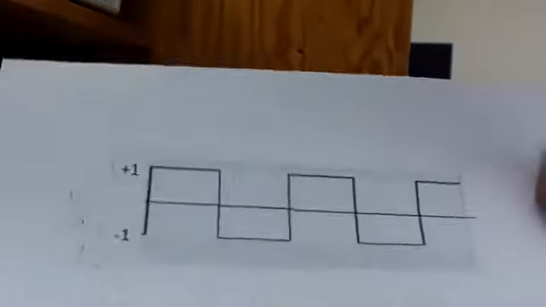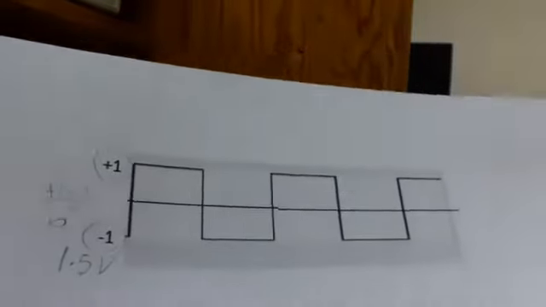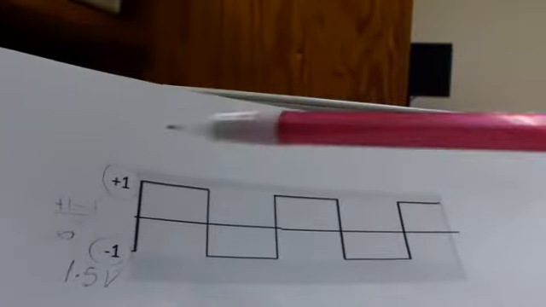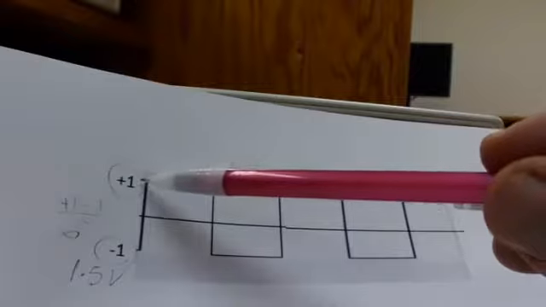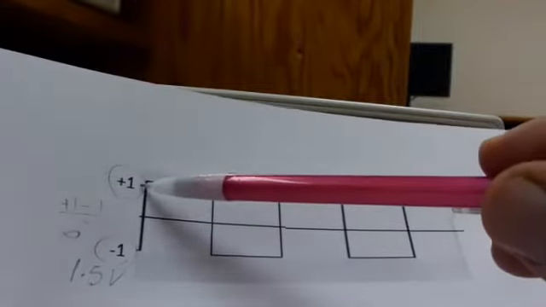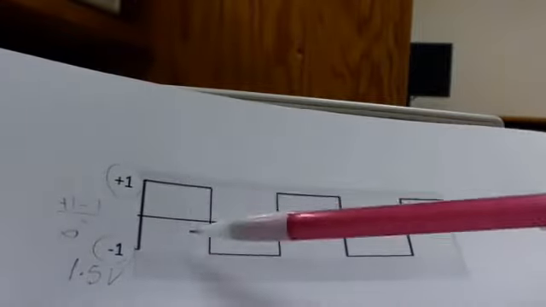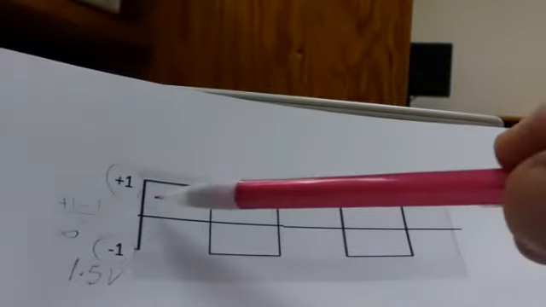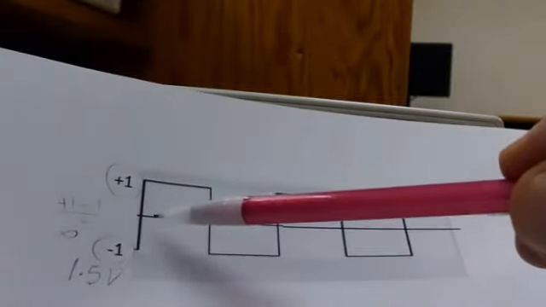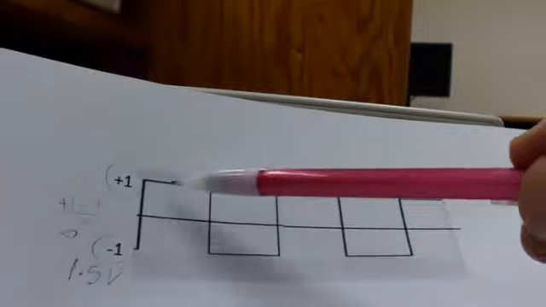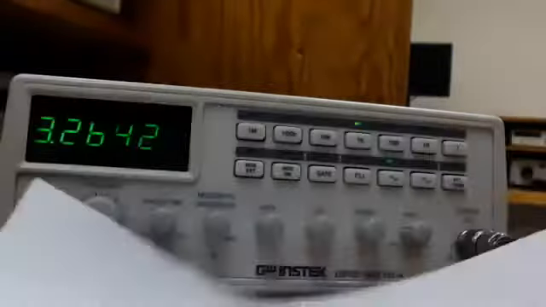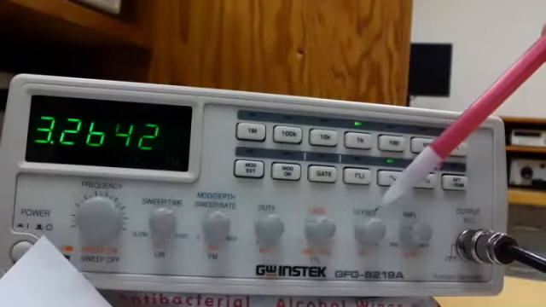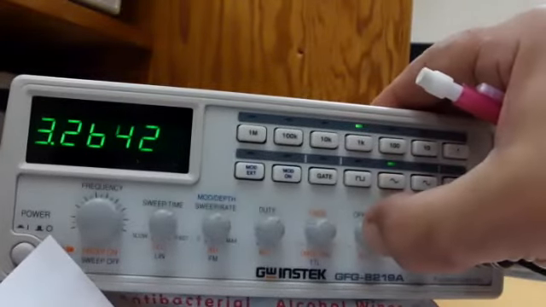Okay, look at the signal. That's a square wave produced by this function generator. The minimum value is -1, and the maximum value is +1. So it's a symmetric square wave about the zero axis, meaning the positive value is equal to the negative value. We say in this situation that the DC offset is equal to 0, which corresponds to this DC offset button being pushed in.